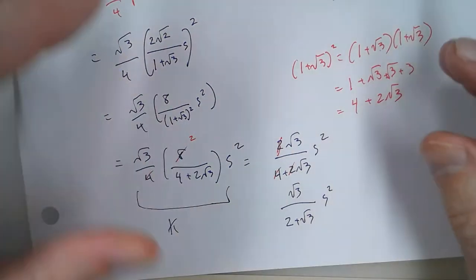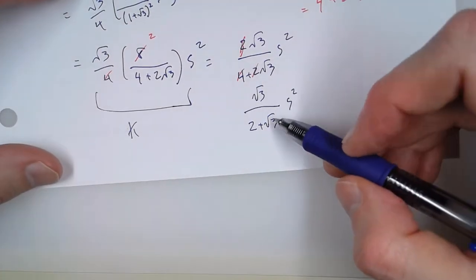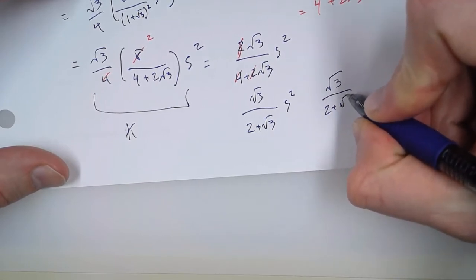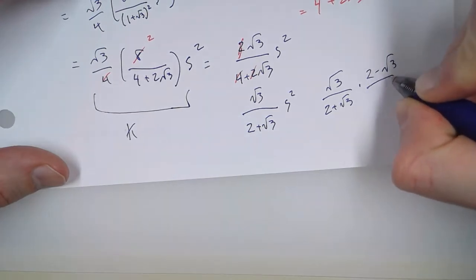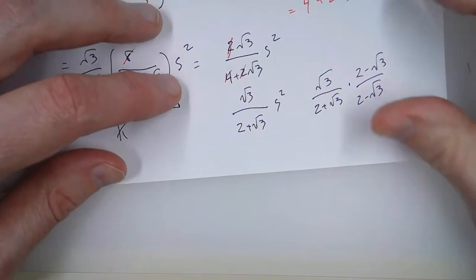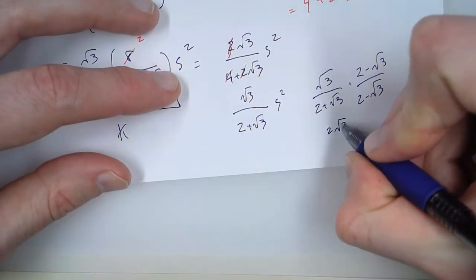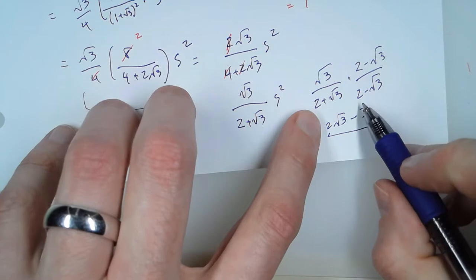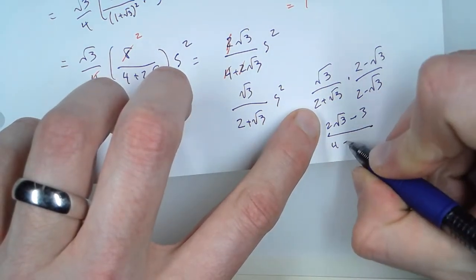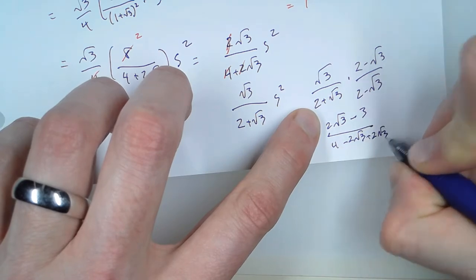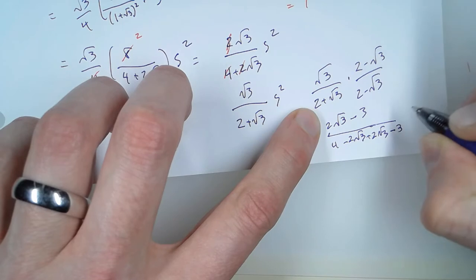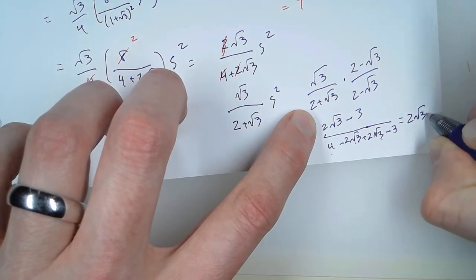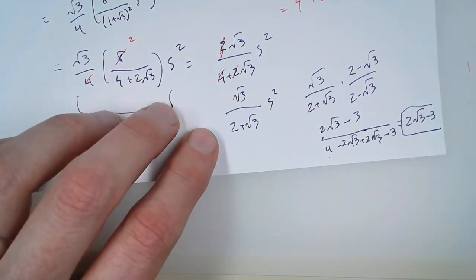All right, so finally, what we have to do is simplify this to get the radical out of the denominator. We have to multiply by the conjugate. So we multiply by 2 minus radical 3 on top and 2 minus radical 3 on the bottom. So 2 times radical 3 is 2 radical 3. Radical 3 times radical 3 is 3. All over 2 times 2 is 4, minus 2 radical 3 plus 2 radical 3, minus 3. So these cancel. And so 4 minus 3 is 1. So that means our value for k exactly is 2 radical 3 minus 3. There's our answer. And we're done.